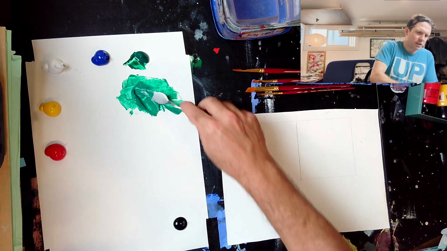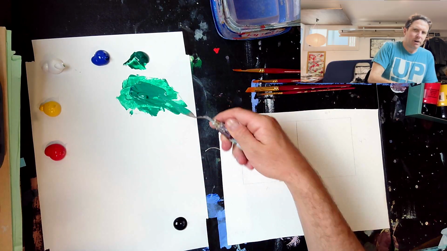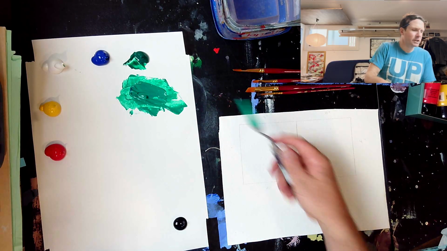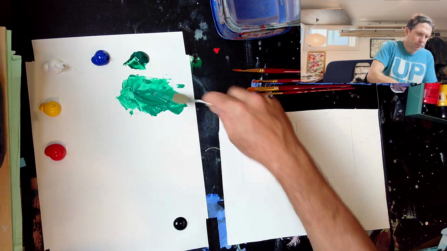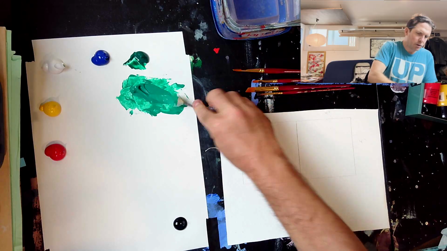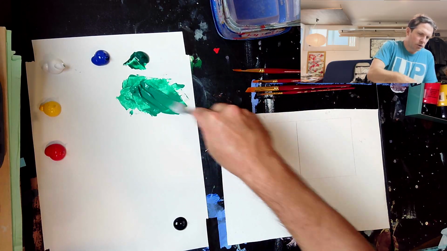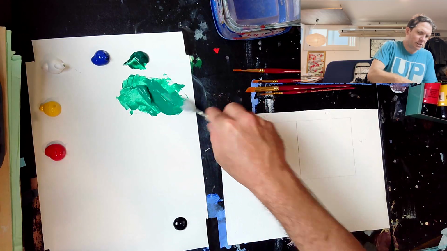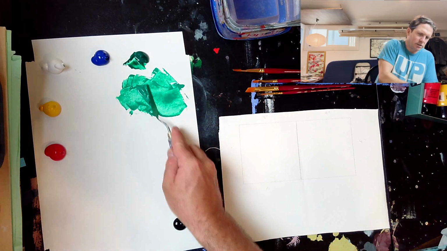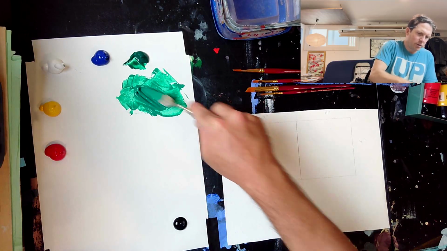As you can see, it lost a little bit of its vibrance, but it's still pretty juicy. Not going to trip too much about it. Nice turquoise. This is a slightly tinted blue-green, and we'll get into what tints and shades are. So you want to mix it up real nice.